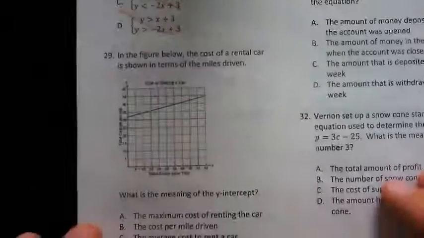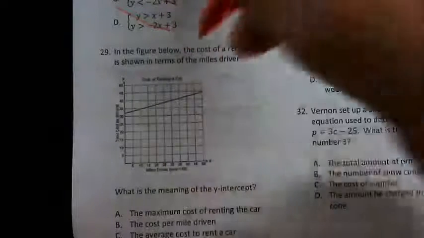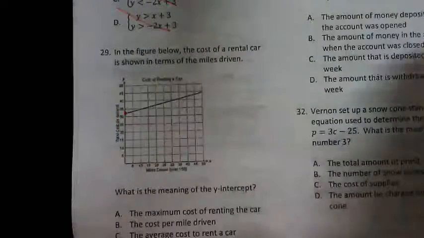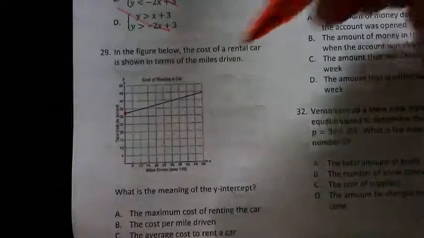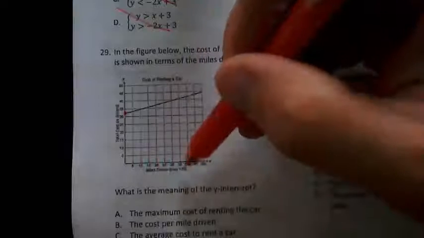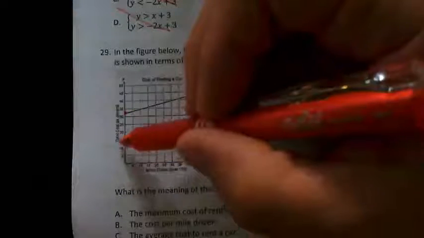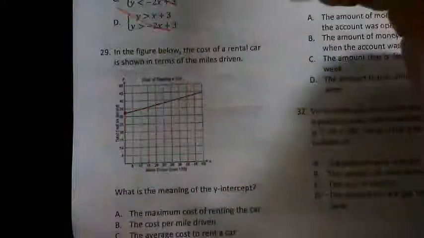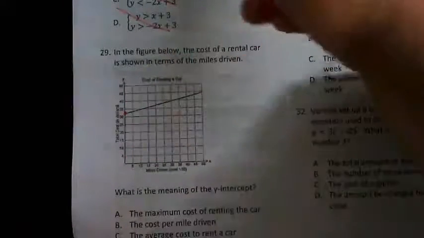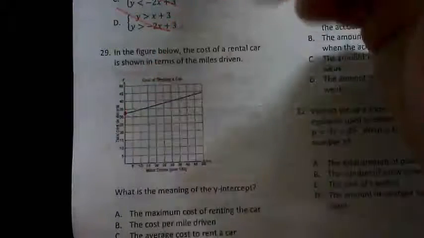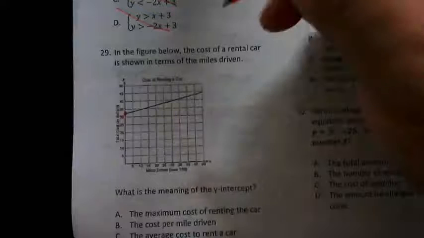All right, on 29. In the figure below, the cost of a rental car is shown in terms of the miles driven. So, what is the meaning of the y-intercept? So the y-intercept is where it started there. All right. And again, this is miles driven. And over here is the total cost in dollars. So, if we're at 0 miles driven, but the cost is up here at like 33, what do you think that 33 represents?